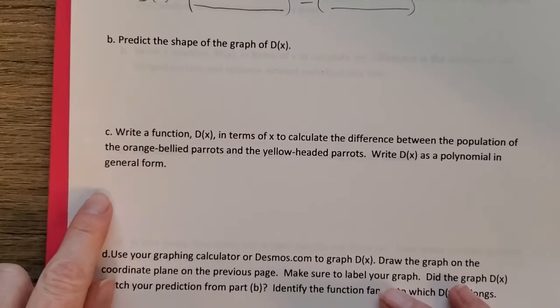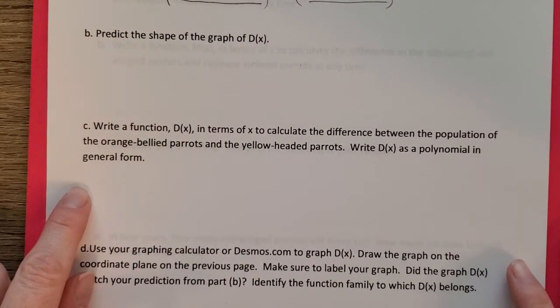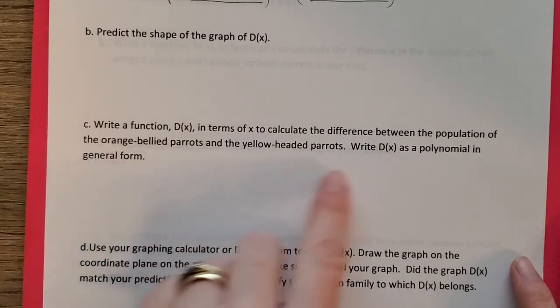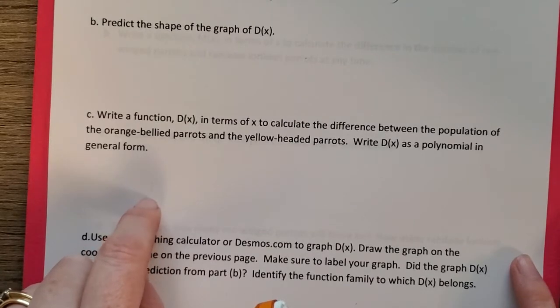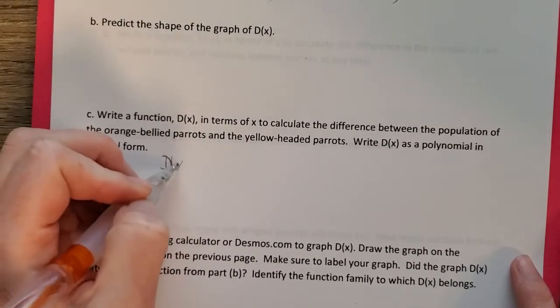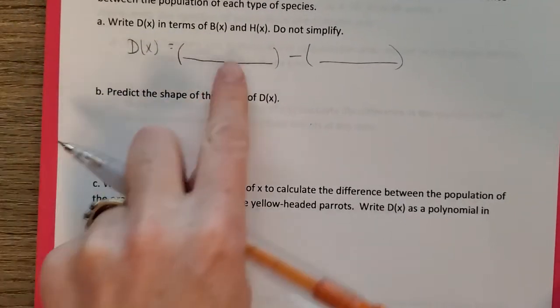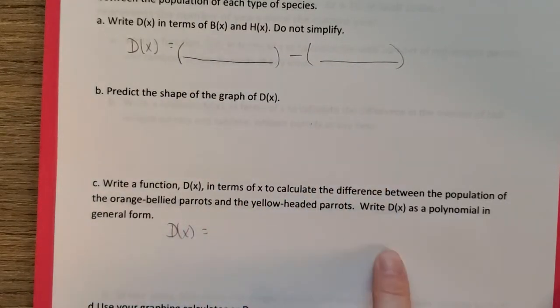And then it says write d of x in terms of x to calculate the difference between the populations. Write d of x as a polynomial in general form. So now you are going to simplify at this step. So again, it's d of x equals, and you're going to simplify this expression and put the answer here.